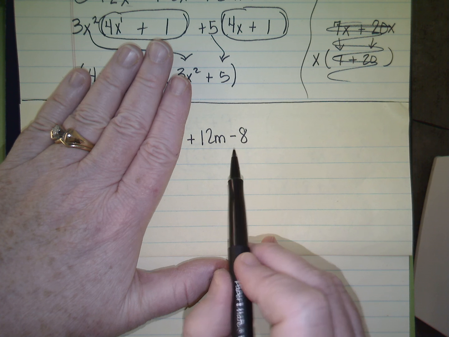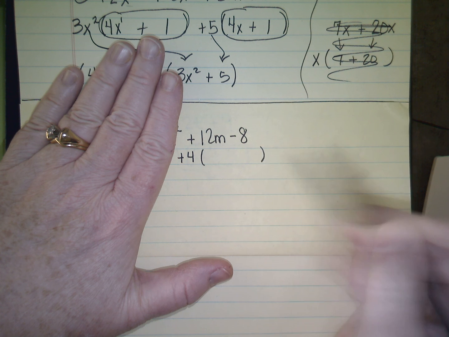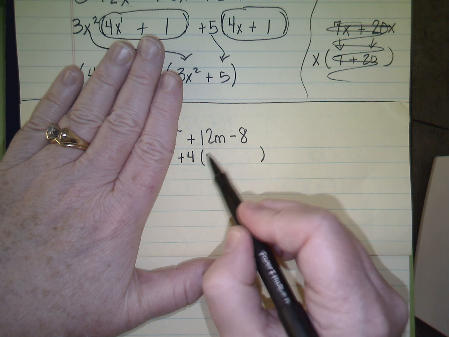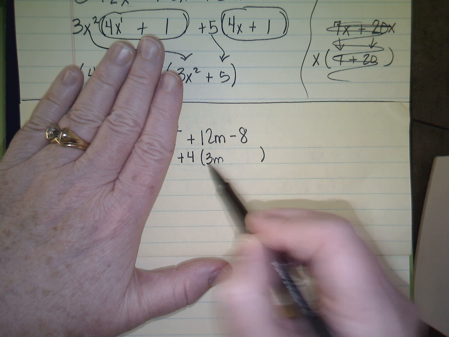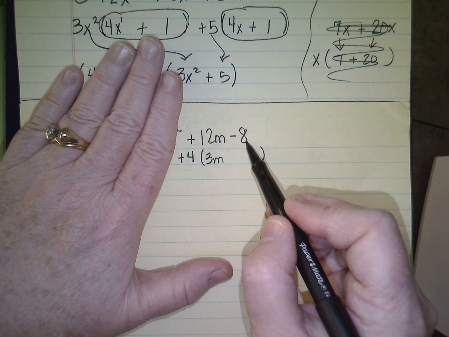What does 12 and 8 have in common? 4. Okay. 4 times what gives you 12m? 3. There was no m on the 4, so I had to have one on the 3 to get one in the 12. 4 times what's going to give me 8?